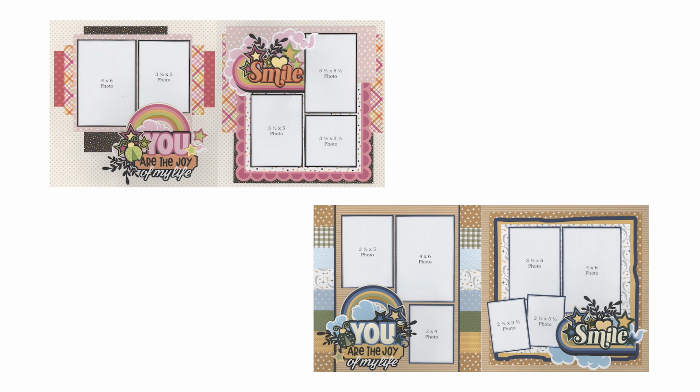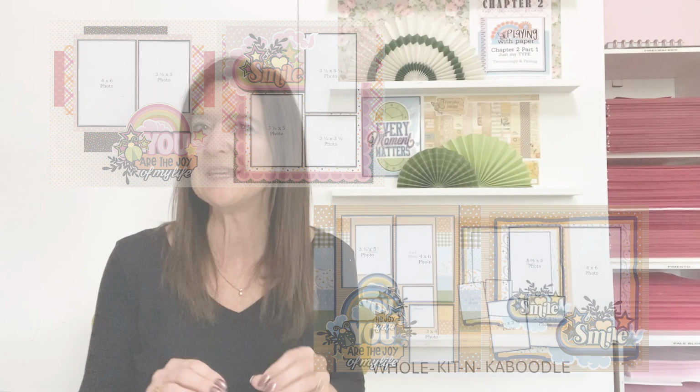We were also able to get in an additional photo by moving all of that around. So if you ever have two identical kits, if you move around the elements and don't have the layout and design exact for both, look at how different they can be.